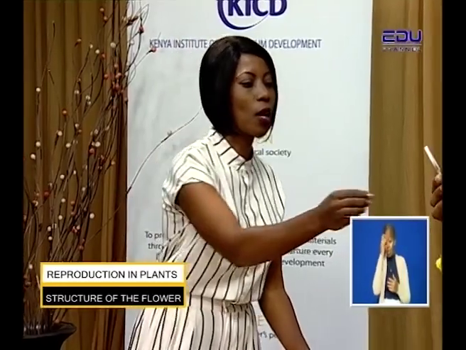This is a convex lens. Let me show my viewers back at home. And the main role of the convex lens is to magnify the image of the specimen.